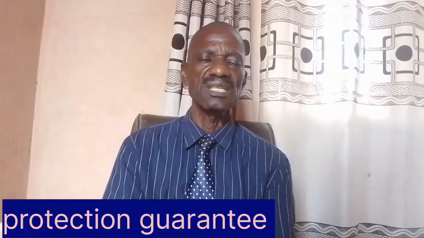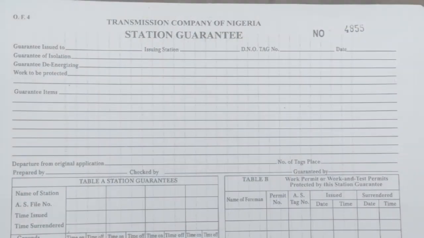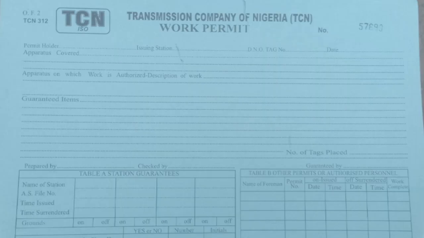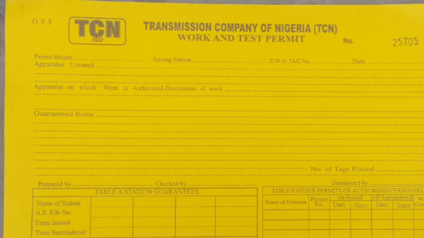The protection guarantees are subdivided into three: the work permit, the work and test permit, and the station guarantee. The work permit is called an OF2 form. The work and test permit is the OF3 form. And the station guarantee is OF4.